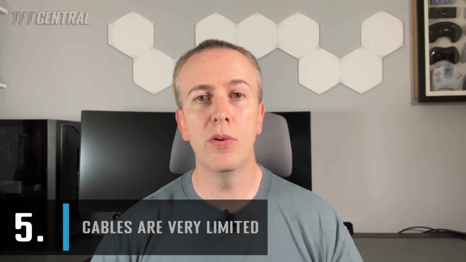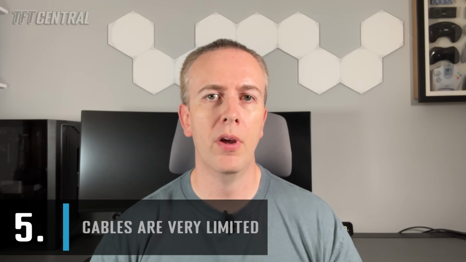This brings us to the final major problem with DP 2.1, and that's cable support. The physical connector is the same for DP 2.1, but to handle the higher UHBR speeds, a cable needs to be a higher quality and standard, which then comes at an increased cost, but also significantly, it impacts the cable length. You can't just use an existing DP 1.4 cable, unfortunately.